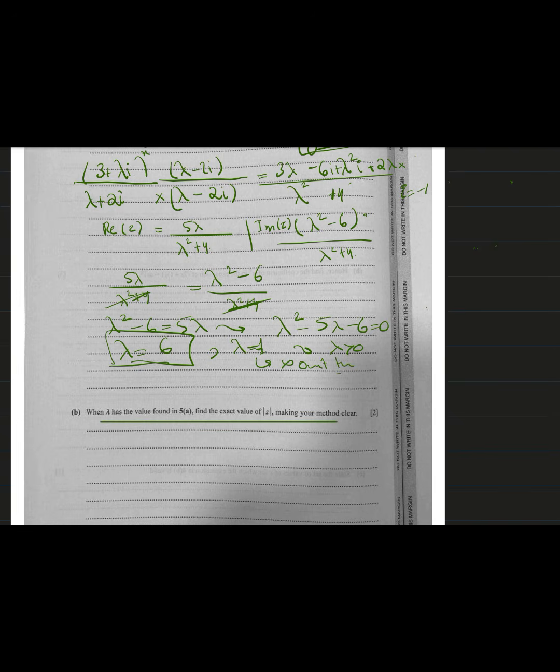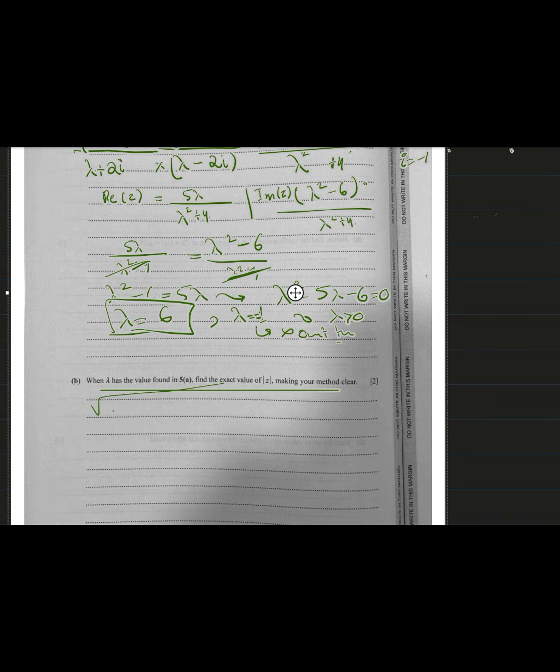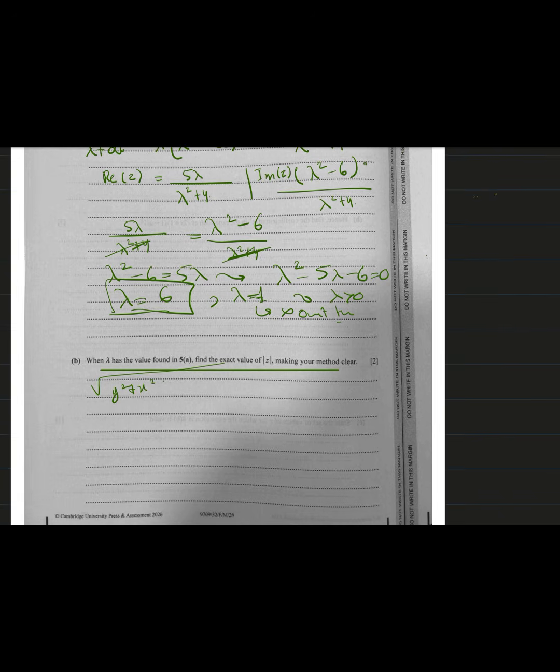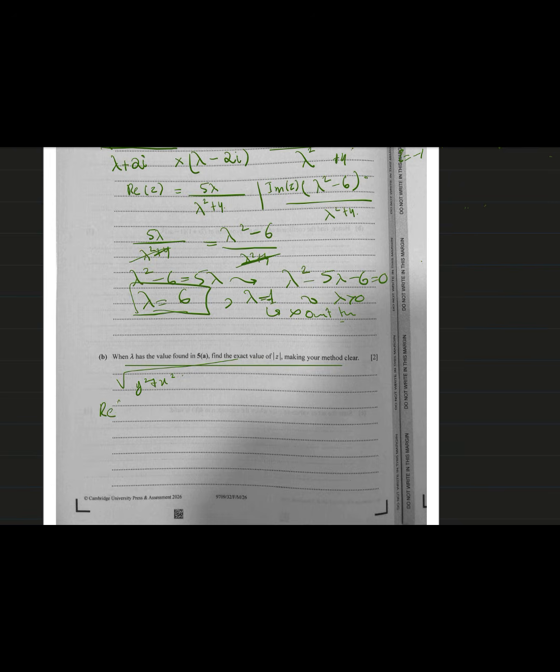When lambda has the value found in 5a, find the exact value of the modulus of z. The modulus is the root of y squared plus x squared. The real part of z is 5 lambda divided by lambda squared plus 4. So 5 lambda is 30, and 36 plus 4 would be 40, so this is 3 over 4. For the imaginary part of z we have lambda squared minus 6, so 36 minus 6, which is 30, divided by lambda squared plus 4, which is 40. So this is also 3 over 4.